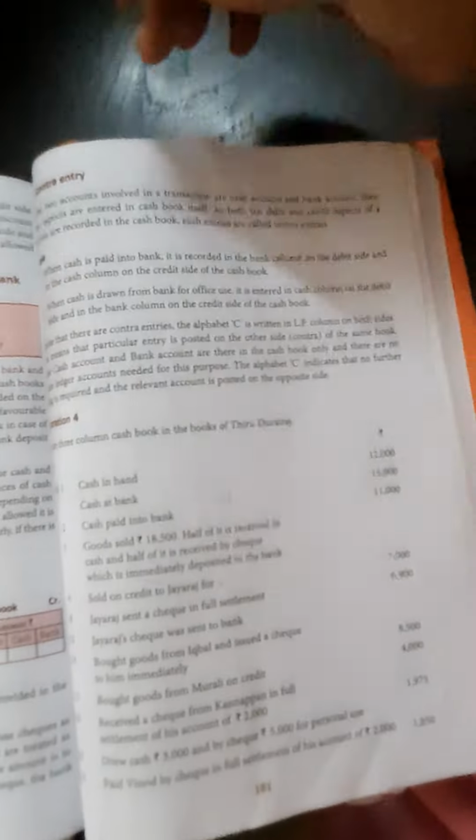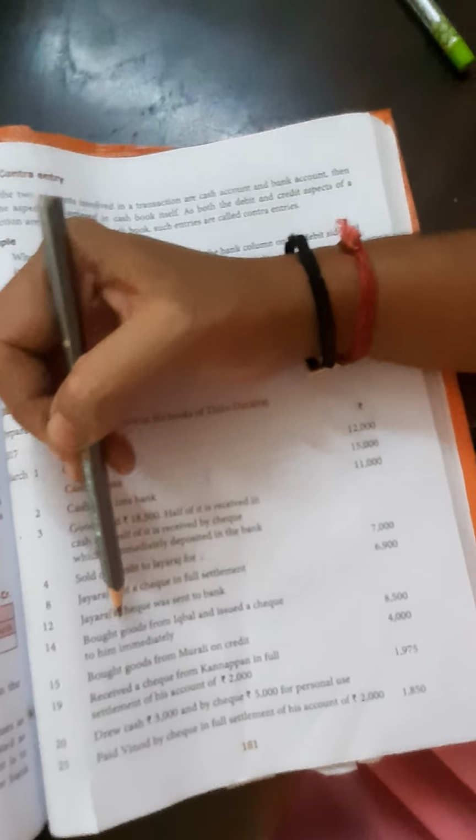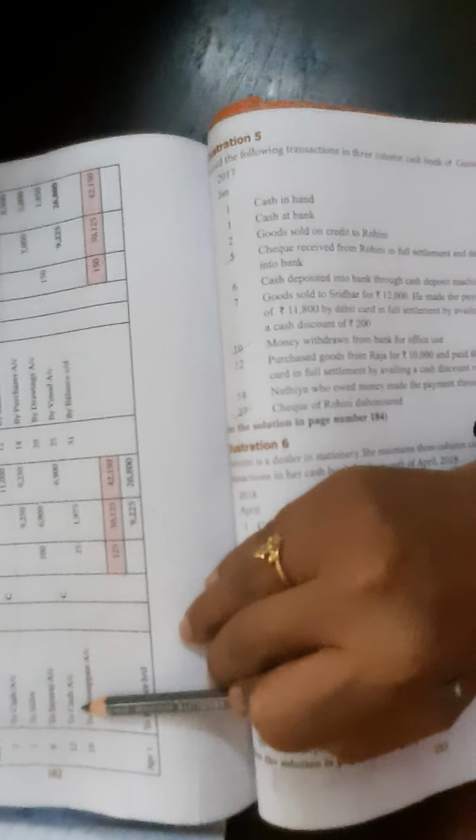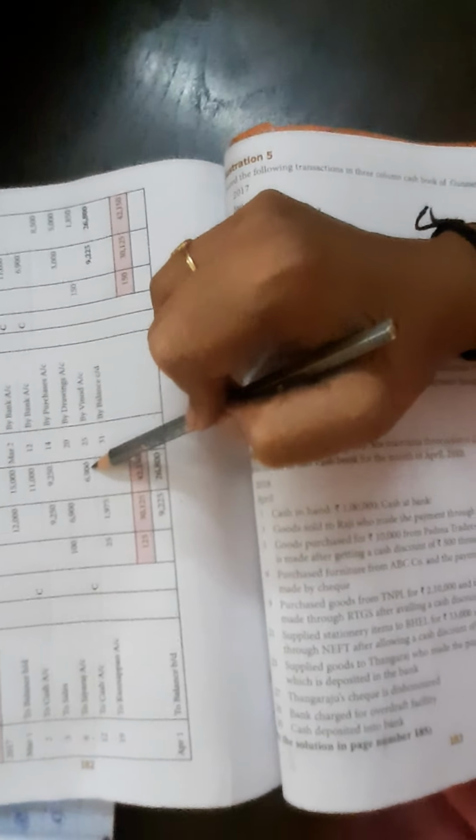That part you have to remember well, because you have received the check on some other date. See, after 4-5 days Jairam's check is sent to the bank. At that time you have to write the contra entry as depositing that cash. To cash 6,900, by bank 6,900 you will write. See the logic here, the cash will get cancelled. It's like the check is being paid into the bank, but since the transaction is happening on two days, on both days you have to enter it. That is the logic behind it.